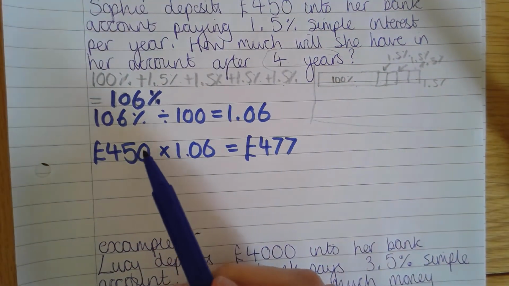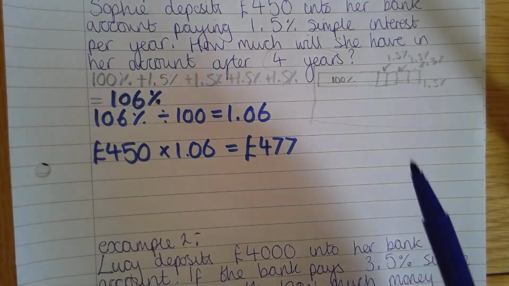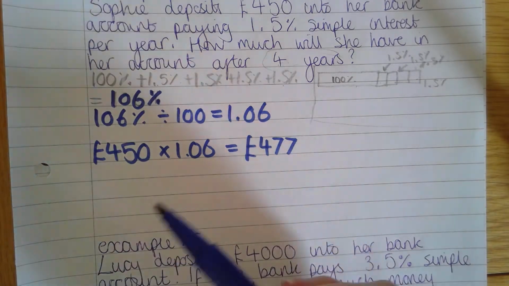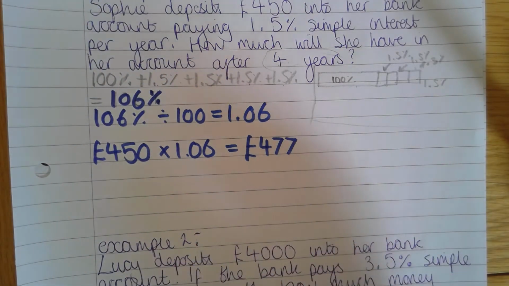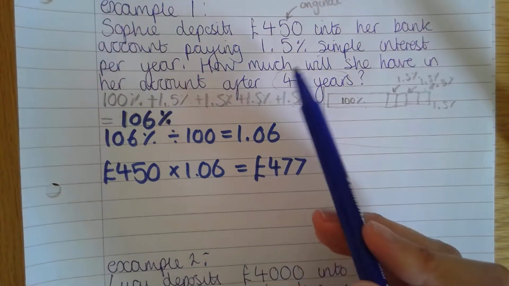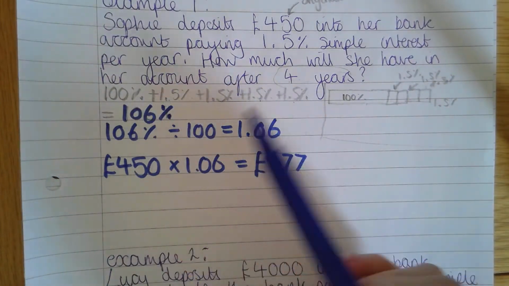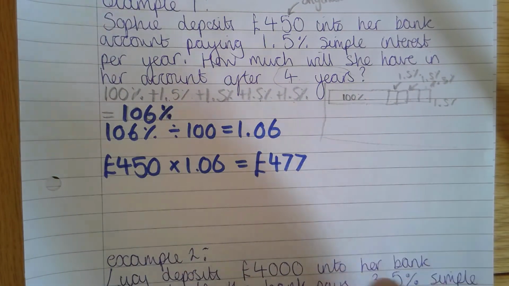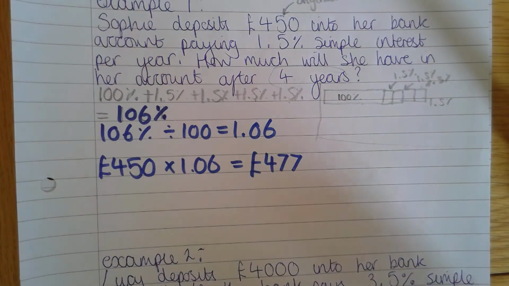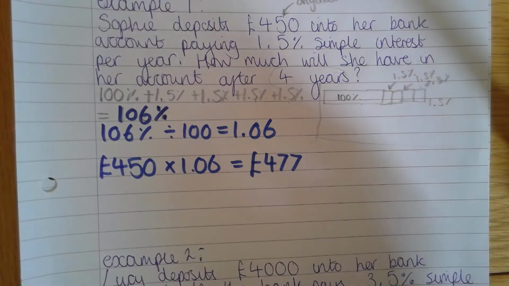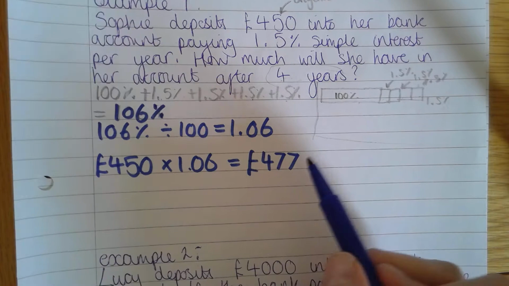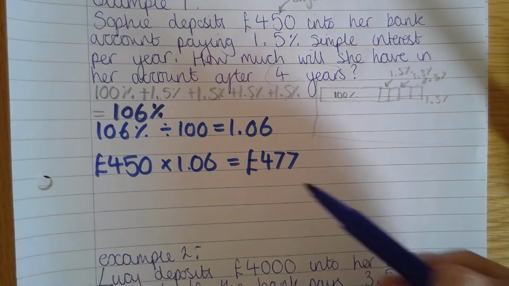Obviously that is the £450 we started with, and we've added on the interest to get £477. This question says how much will she have in her account. So we know she's going to have the original amount and the interest, so this is correct. Sometimes it will just ask you for the interest, so we would subtract the original amount if we needed to.